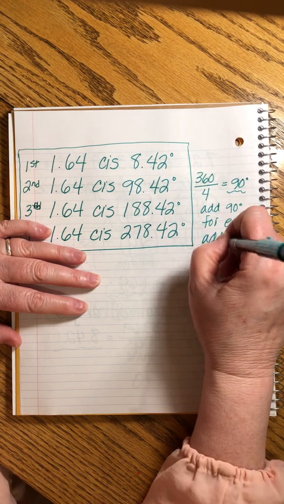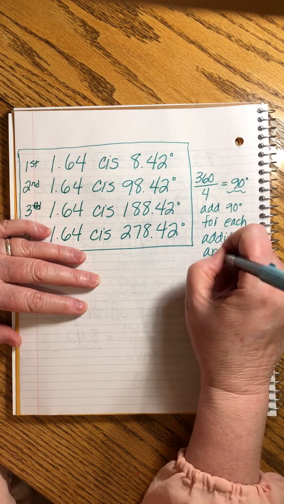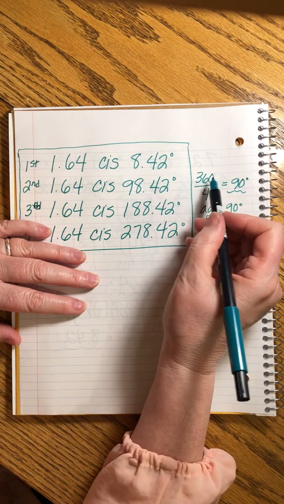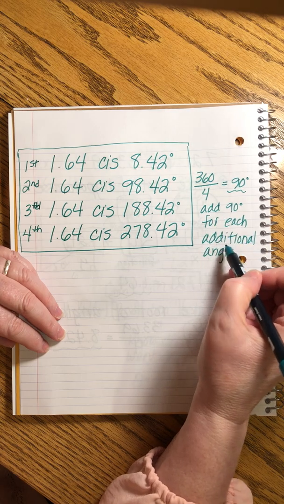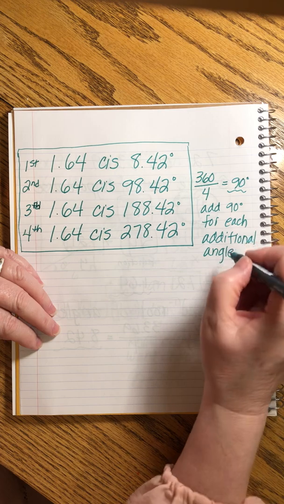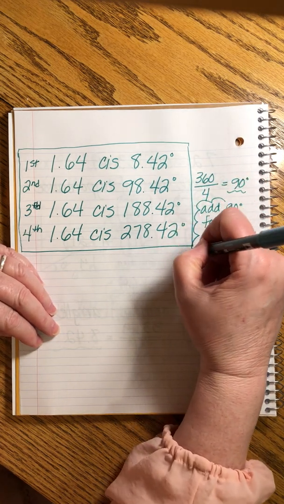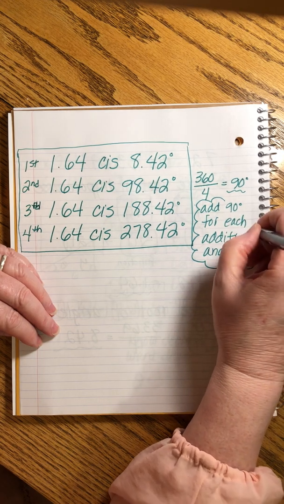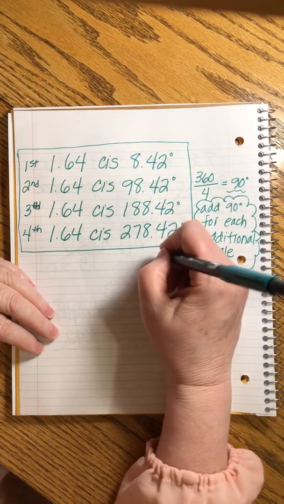I just wanted to write this out. We divide 360 by the number of roots. We get a number, and then we add that number for each additional root, each additional angle. I guess that's another way of saying it. All right, like I've said 100 times, it's so hard to say in words what the numbers are doing. It's so much easier to see the numbers just jump around. Okay, that's right.